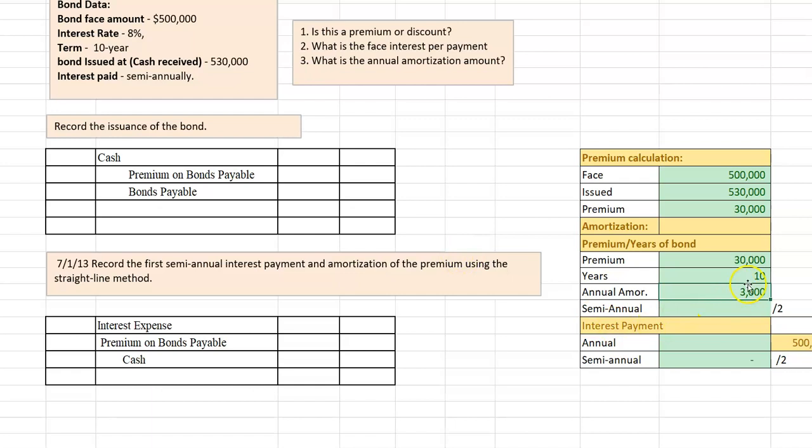That tells you that each year they have to amortize $3,000 off of that premium. But it's issued semi-annual, so we're going to divide this by 2. That becomes our amortization for the premium, and that should be $1,500. Keep that in mind.